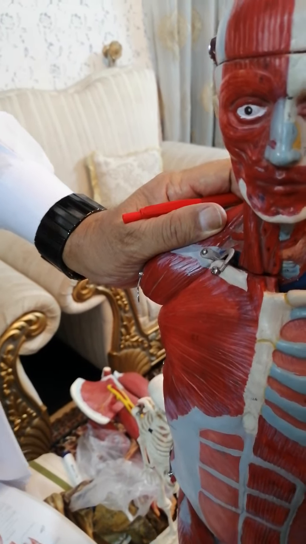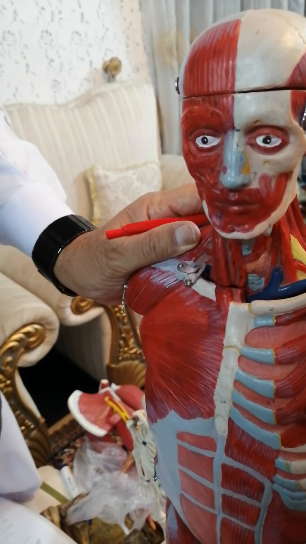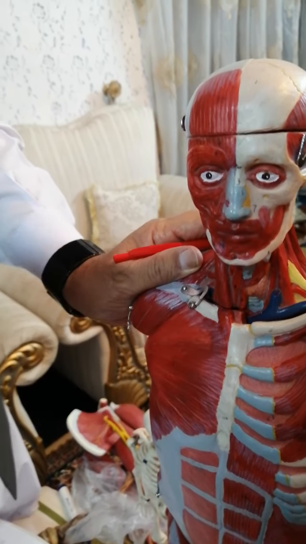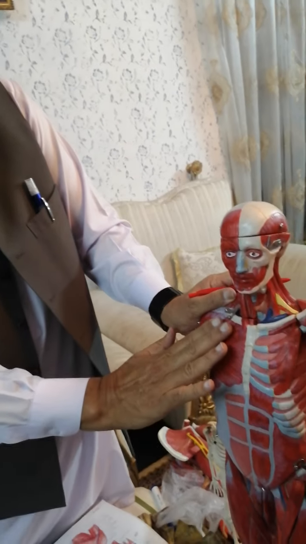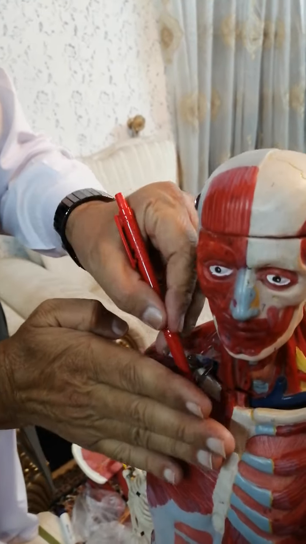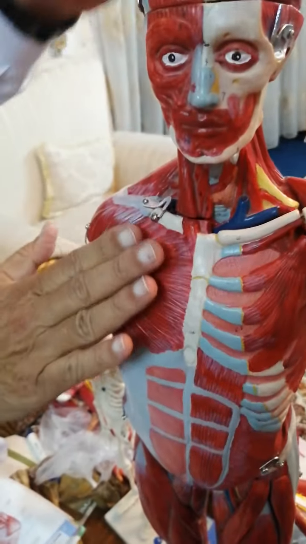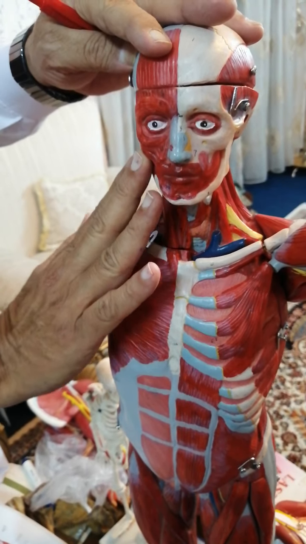Another modification of the superficial fascia of this pectoral region is that, deep to the skin, there are thin muscle fibers which are attached to the under surface of the skin, ascend upward, and are attached to the lower border of the mandible.